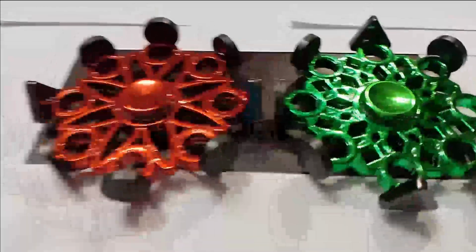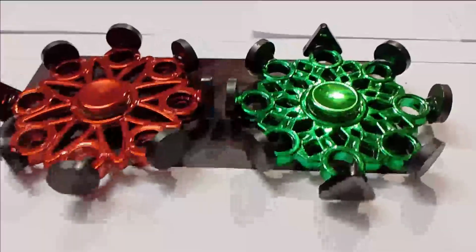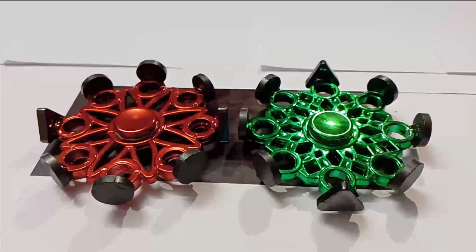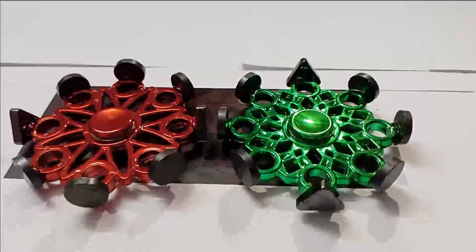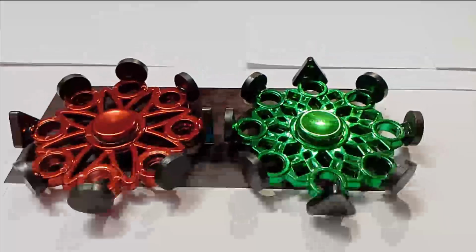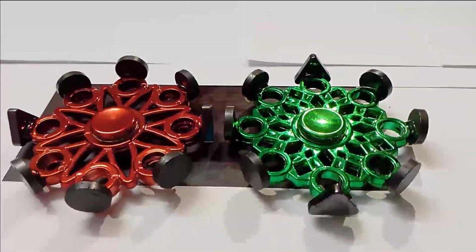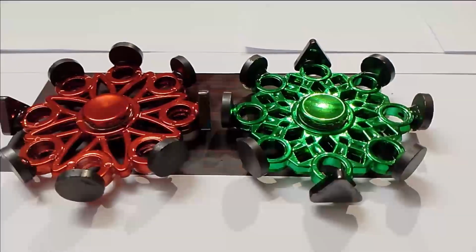Because as we can see, we have 2 ball bearings here. Though ball bearings reduce friction, they still incur some amount of friction in the spinning of these fidget spinners. So in order to have 100% efficiency, we should be reducing this friction as well.